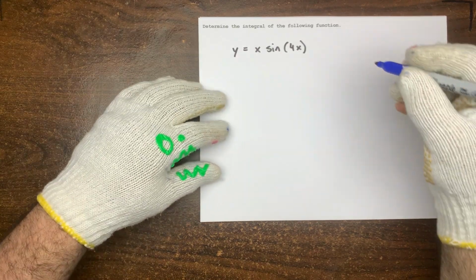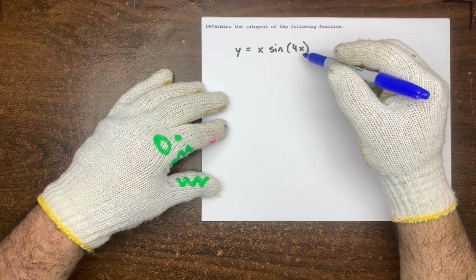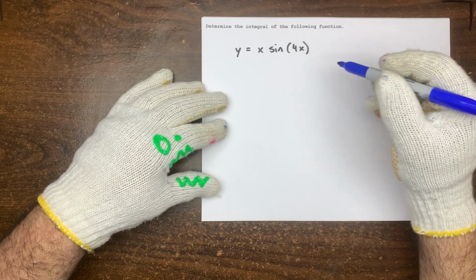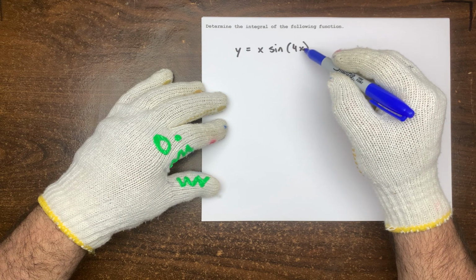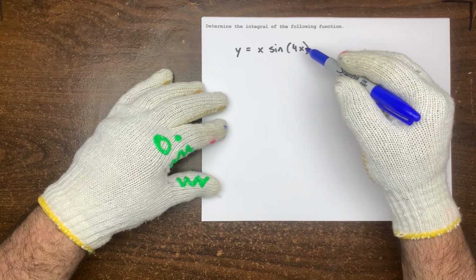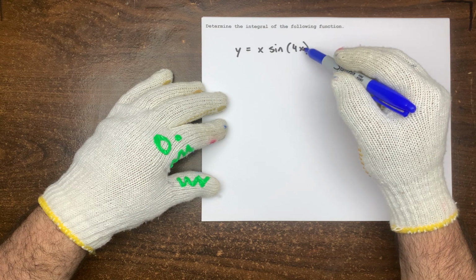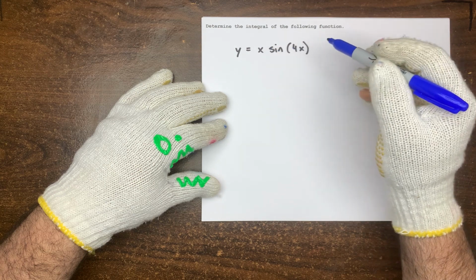Determine the integral of the following function. Okay. I don't know how to do this straight up. Is there a derivative of the outside, is there a derivative of the inside equal to the outside? No, I don't see that, because the derivative of 4x is going to give me 4 x to the power 0, and I have an x to the power 1 here.